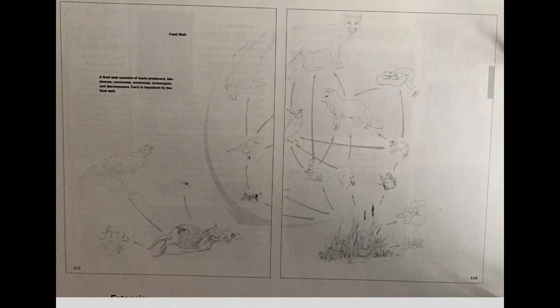So let's take a look. Do you see any producers in this food web? You're right, the plants. Then we have the herbivores that eat the plants. Yes, that would be the next ones in line from the plants.